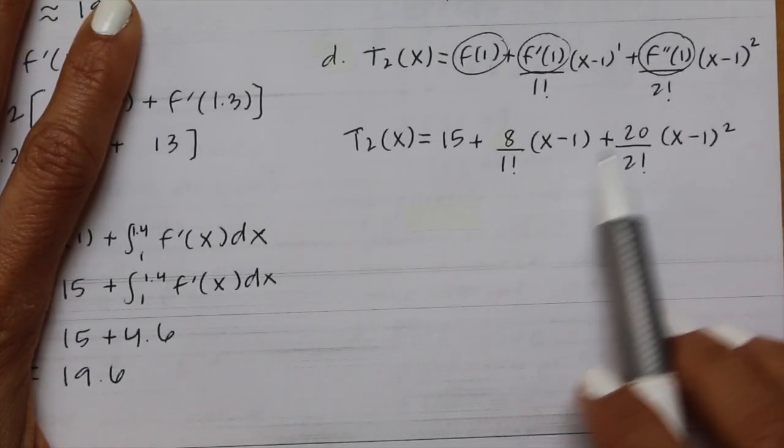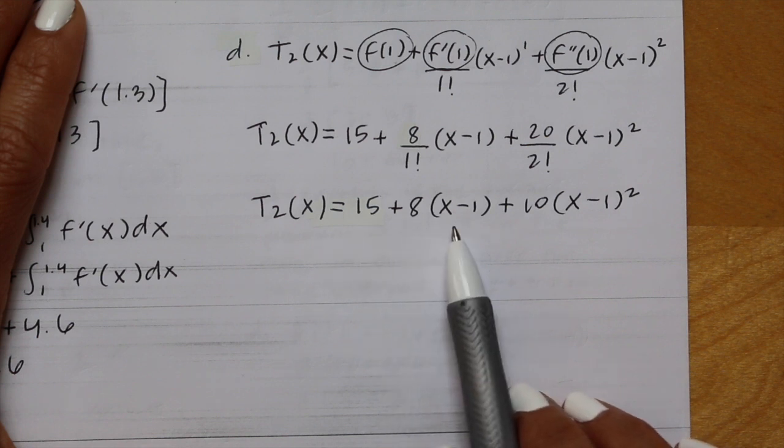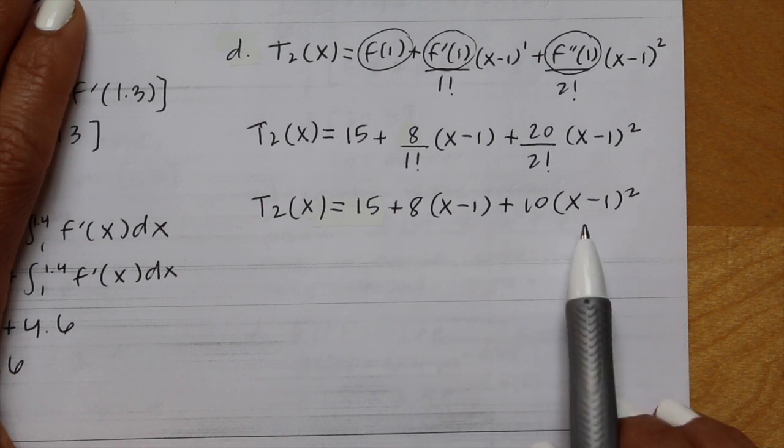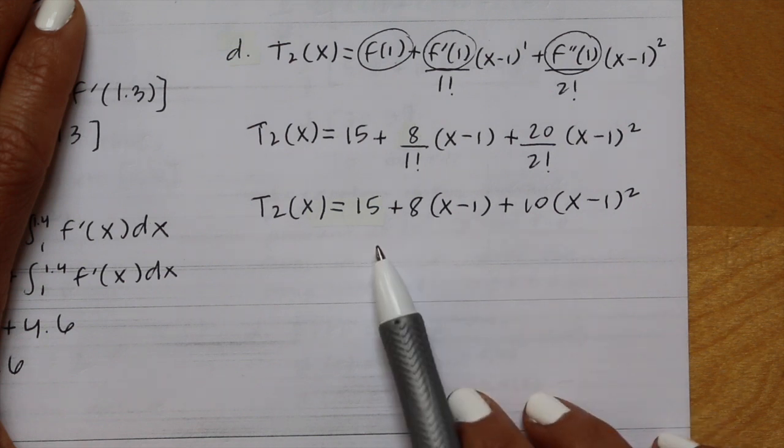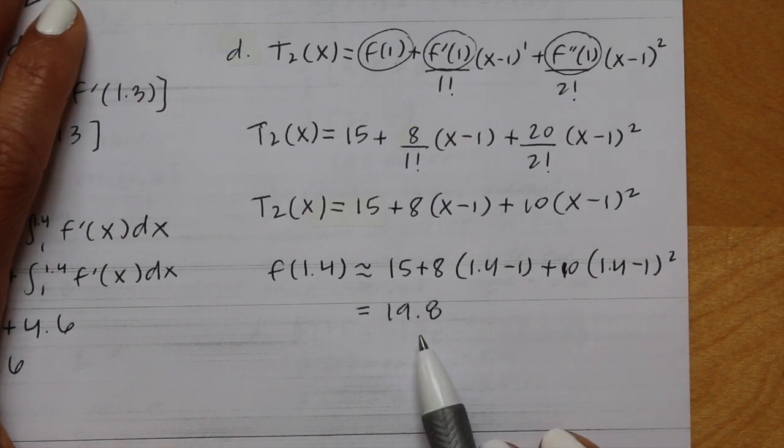And now we just want to simplify our factorials. So you end up getting 15 plus 8 times the quantity x minus 1 plus 10 times the quantity x minus 1 squared. And now we're going to use this to approximate f of 1.4. So plug in 1.4 for x, and then using your calculator, you end up getting 19.8.